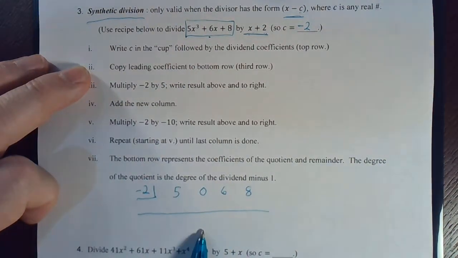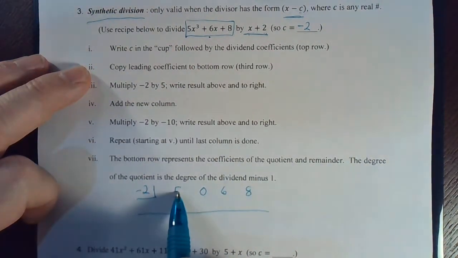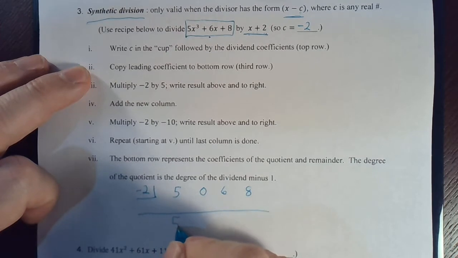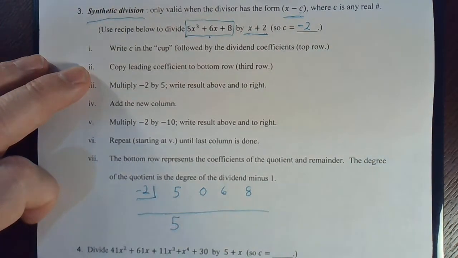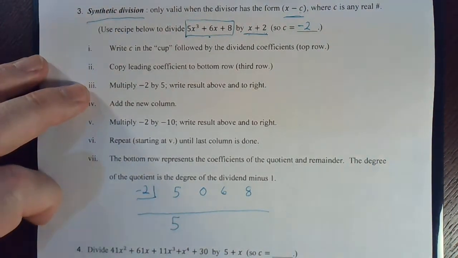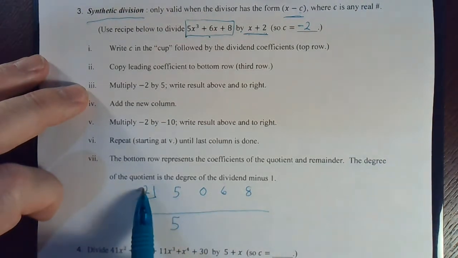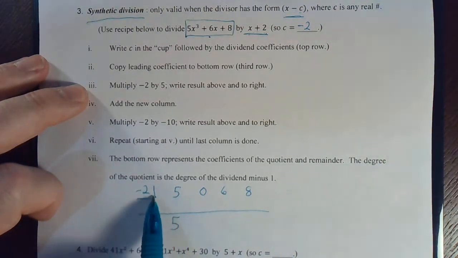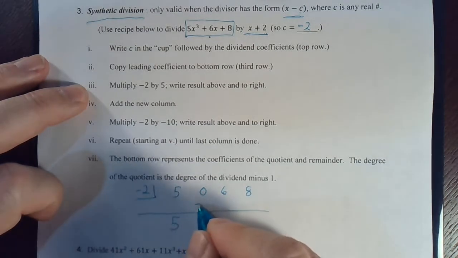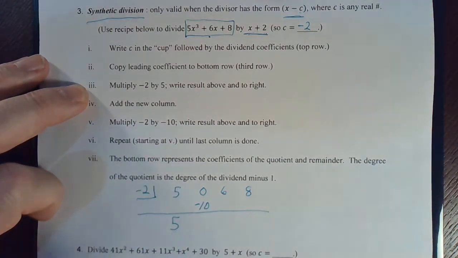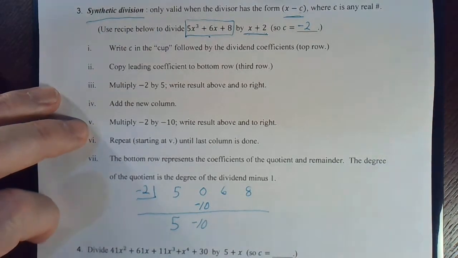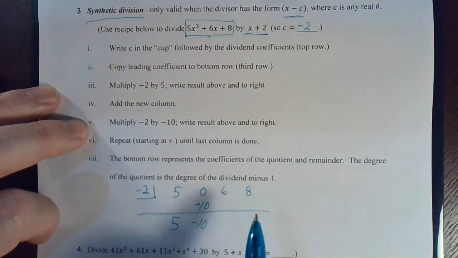Okay, that's the setup. We'll take the leading coefficient, just go straight down and write it below the line. Now, we're going to multiply this 5 here by the number in the cup, giving me a negative 10, and I'm going to write it right here. And then add this column. 0 and negative 10 is negative 10. Then we just repeat that till we're done.